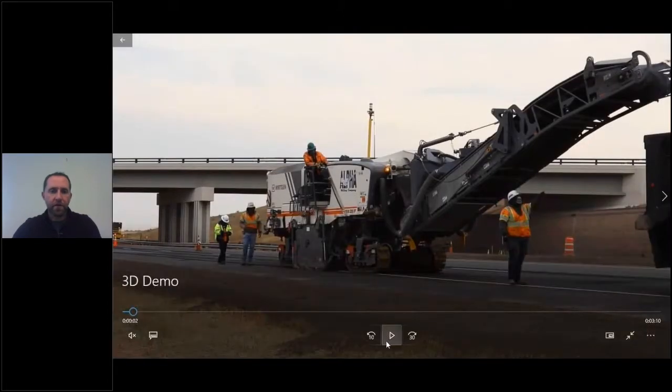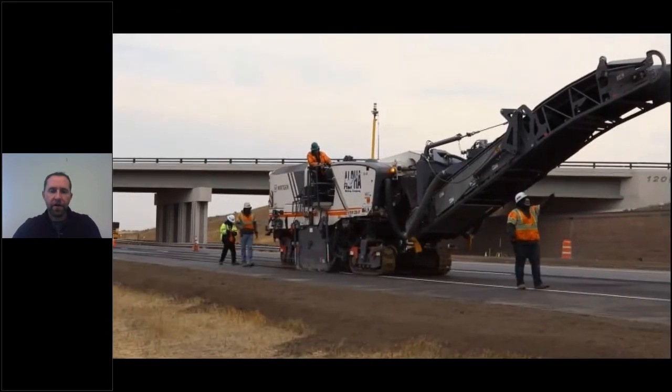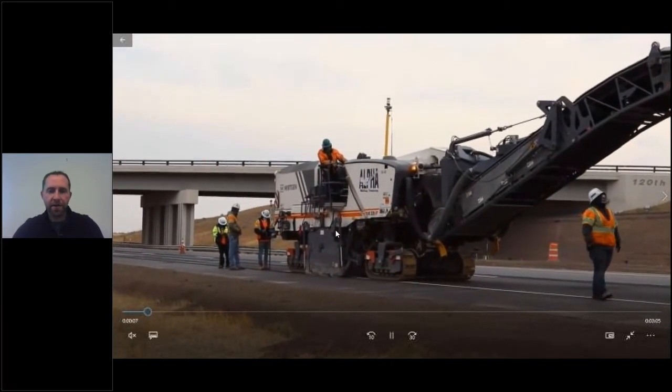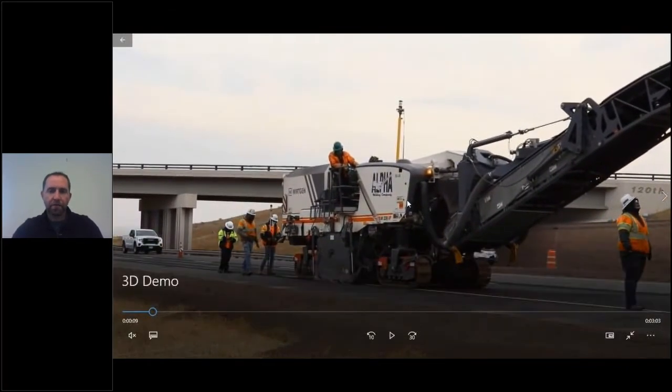Okay, so I'm going to go ahead and play this video. Nothing out of the ordinary here, obviously a typical milling operation, but this is 3D milling on Northwest Parkway. I'm going to pause it for a moment. You can see here on the top of the mill, the yellow mast. So that is the receiver for the total station.